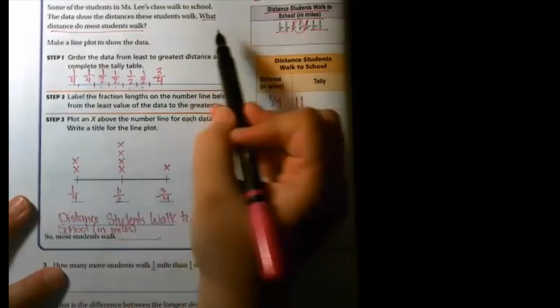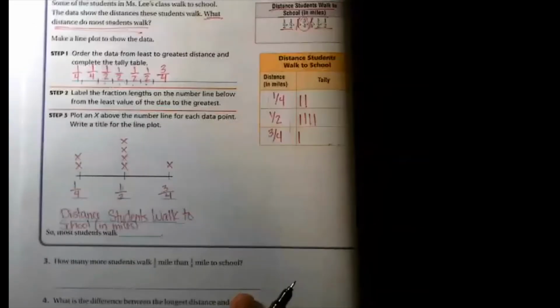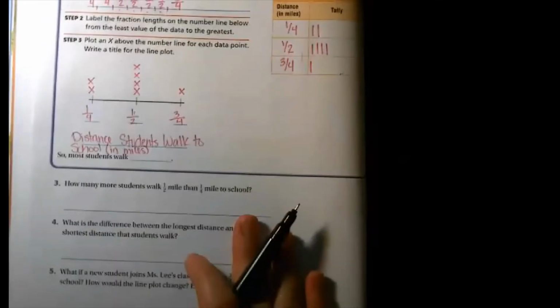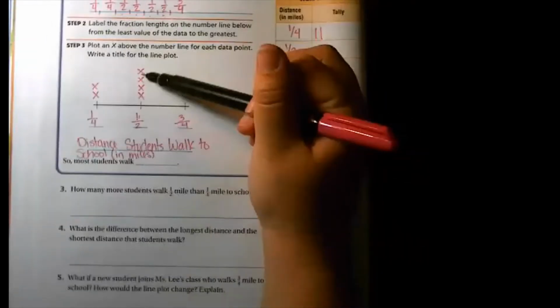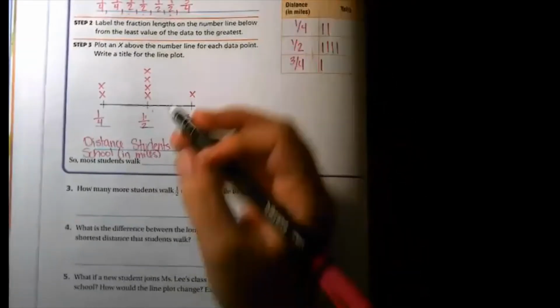Okay. Remember, as we were doing this, we wanted to find what distance do students walk most. So which one has the most X's above it? Which length has the most X's above it? Good, 1/2. 1/2 has 4 X's above it. So most students walk 1/2. Don't forget what you're measuring by. Okay, 1/2 mile.